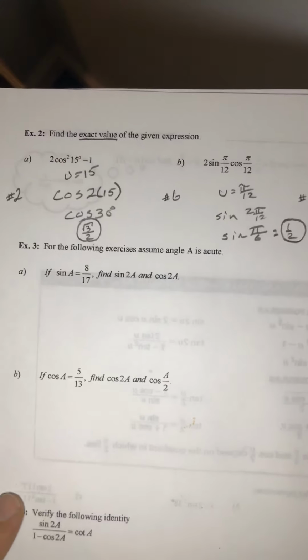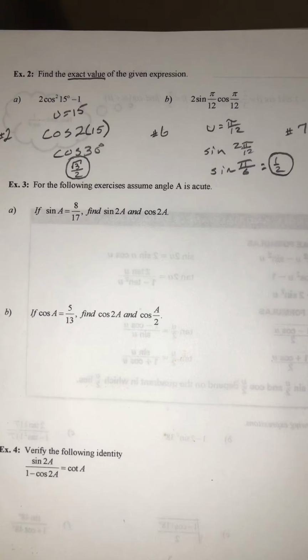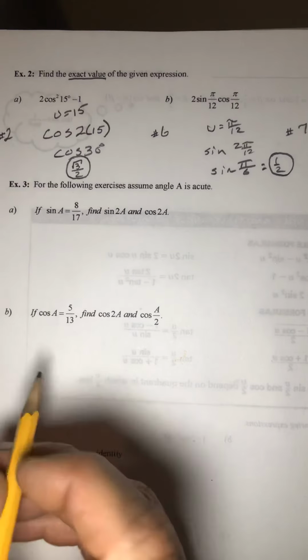Let's move on to a little bit more deep thinking here. And let's set this up.